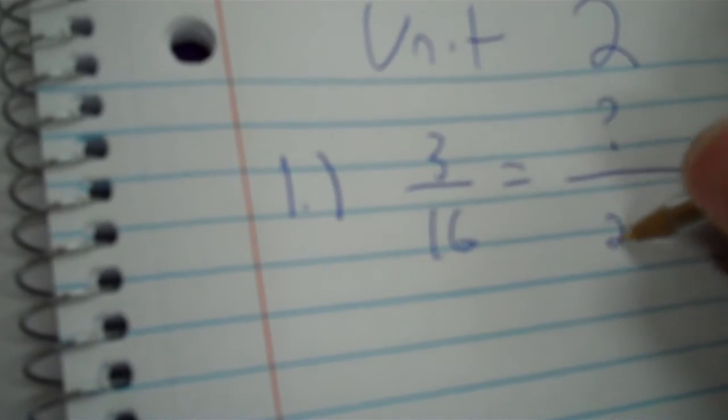Okay, it's time for the Unit 2 review. The first problem's a cakewalk. You've got 3/16 equals question mark over 256. You can cross multiply and divide, and that'll give you the answer. Or you can say, okay, 16 times what is 256? It'd be 16. 3 times 16 is 48.